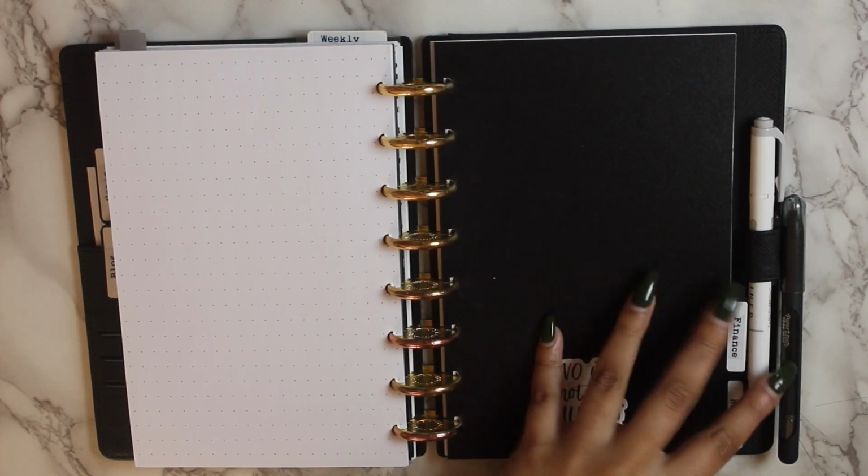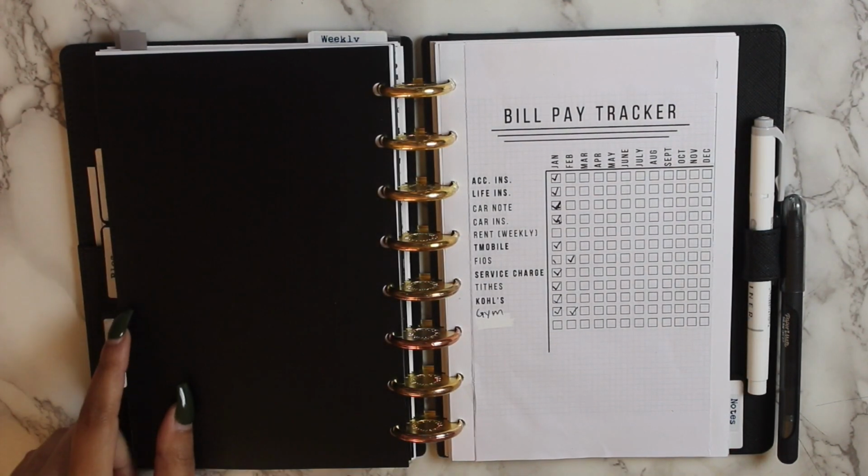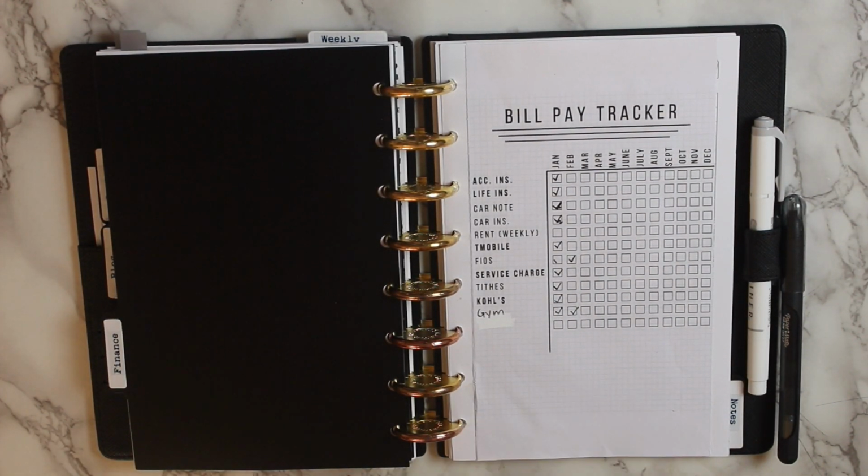So here we go. The first thing that I have in here is a bill pay tracker. I made this in Canva. I'm going to be doing a video on how I make different things for my planners in Canva and just share with you guys that whole process. I have been asked about that. So that video is coming this month.